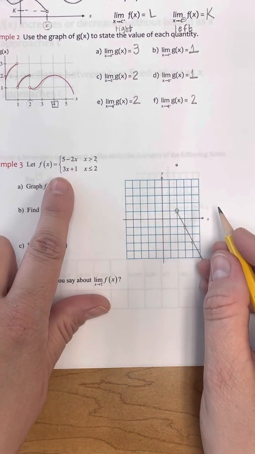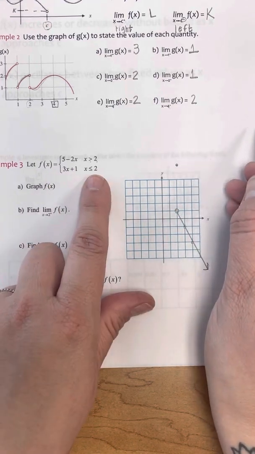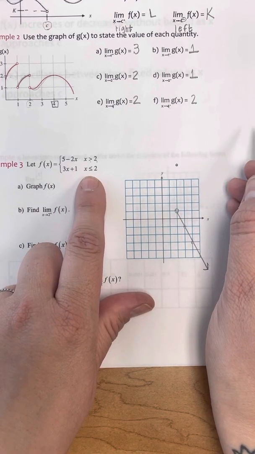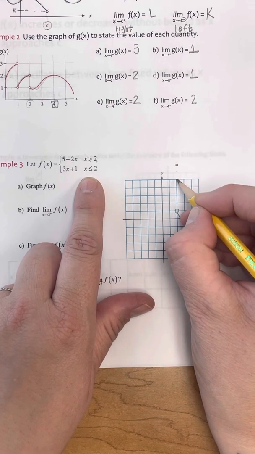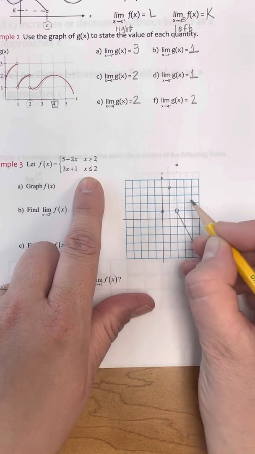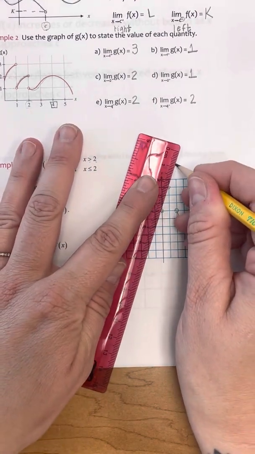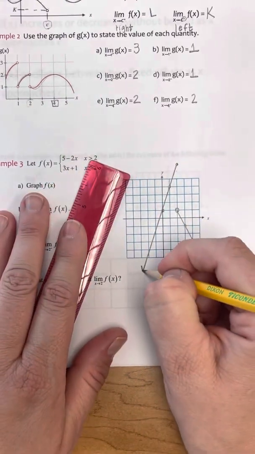I see that my slope is 3. Now I'm not going to be going to the right because I don't want to go to the right. I want to go to the left. So I would just go down 3 and right 1. Or you could just continue to plug numbers in, and that would be okay as well, whichever way you want to do it. And there's my arrow.